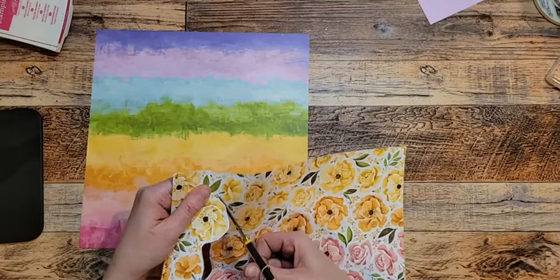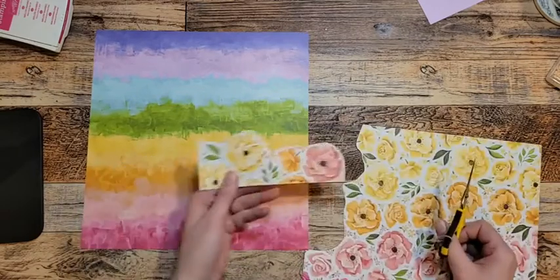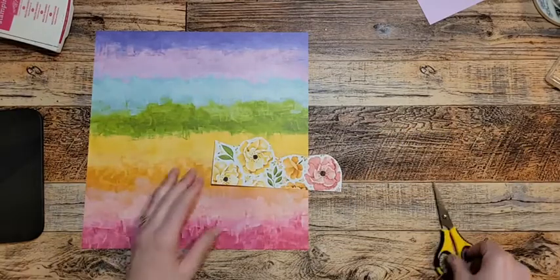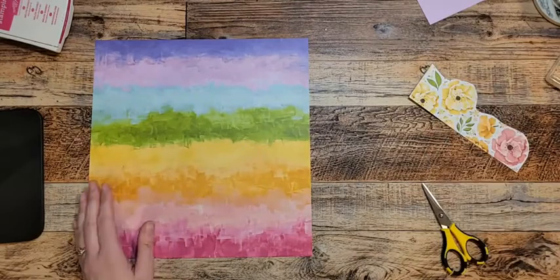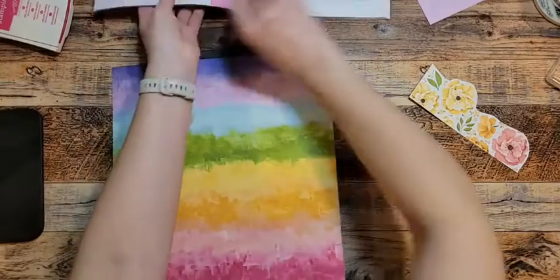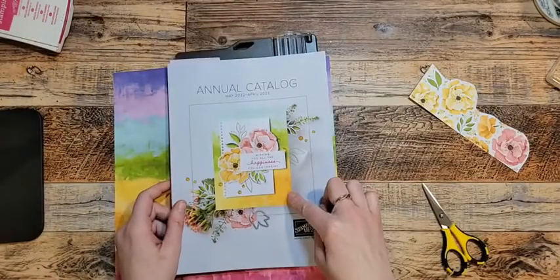And if you don't want to use your cut and emboss machine, you could easily fussy cut these out. Okay? So I'm going to set that aside, just for right now. And then this, I'm going to create the background. Because if you recall, it's the three colors together.